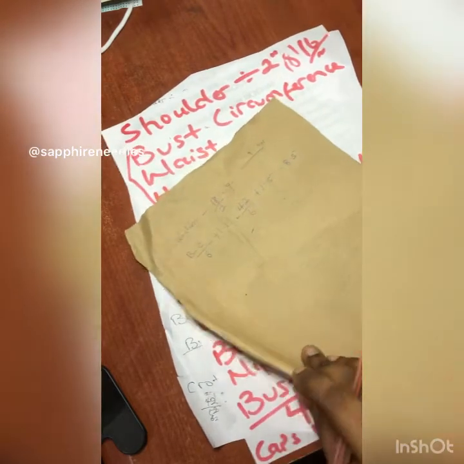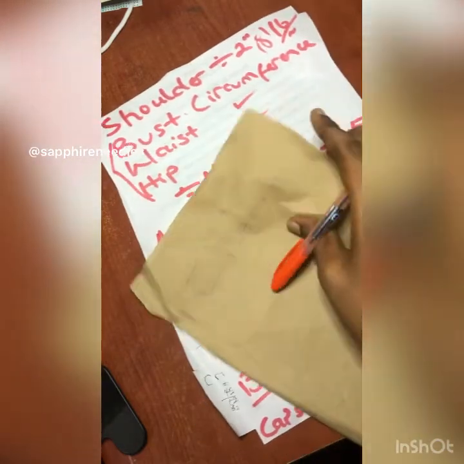You like it? So let's move to the bust circumference, waist and hip.